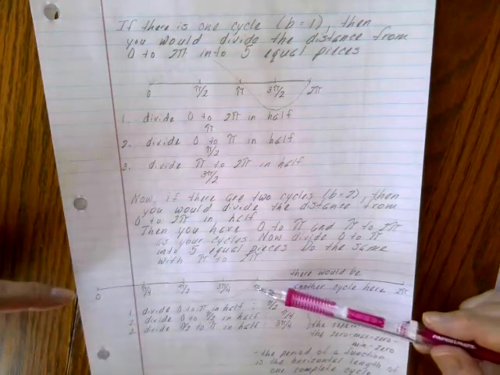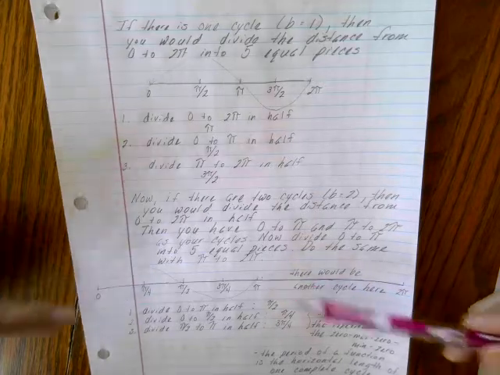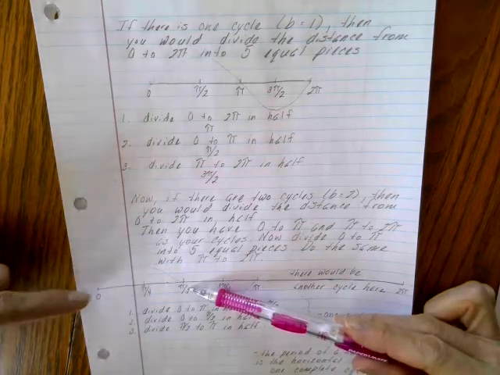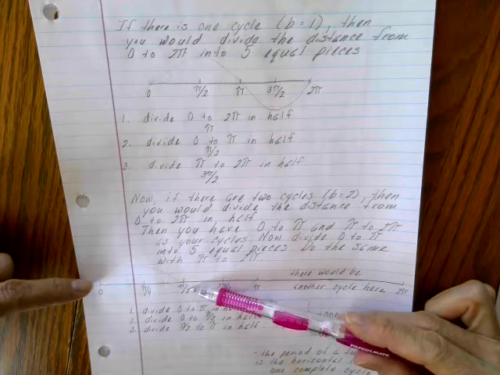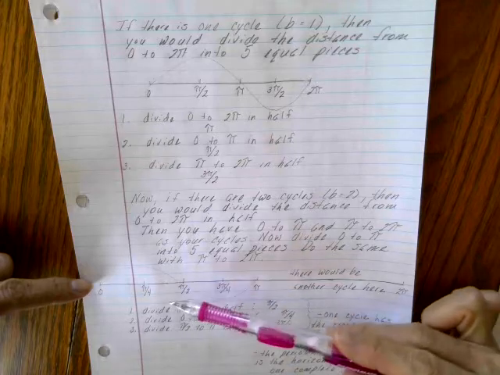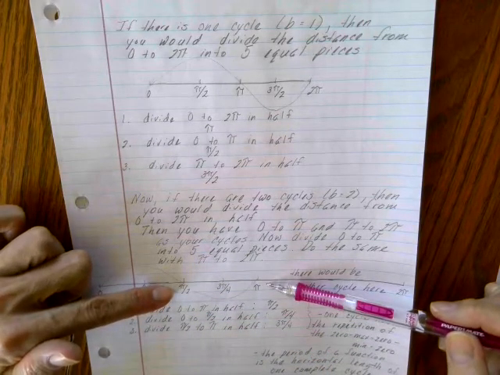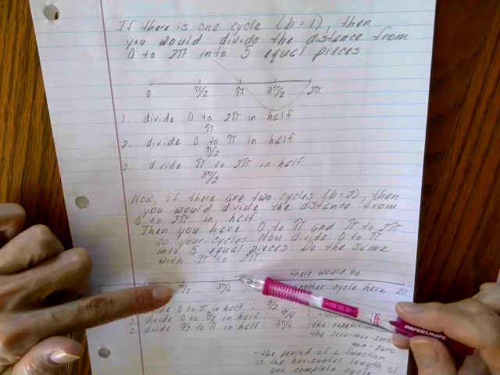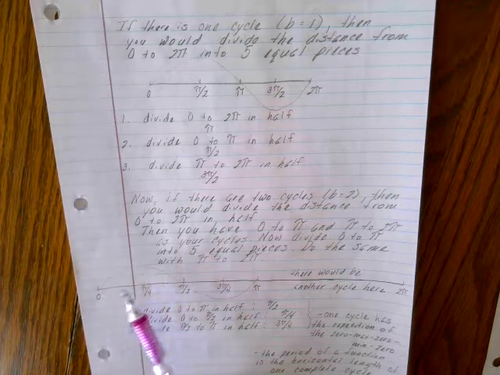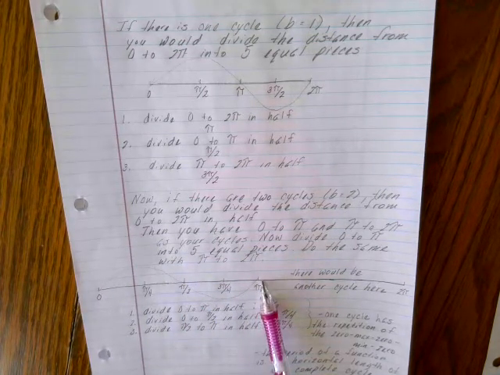Taking this first section, I'm going to take from 0 to pi and divide that in half, and I'm going to get pi over 2. Then I'll take 0 to pi over 2 and divide that in half. That'll give me pi over 4. Then I'll take pi over 2 to pi and divide that in half, and that'll give me 3 pi over 4. So 0 here, max, 0, min, 0.